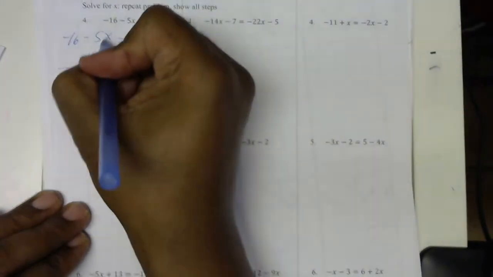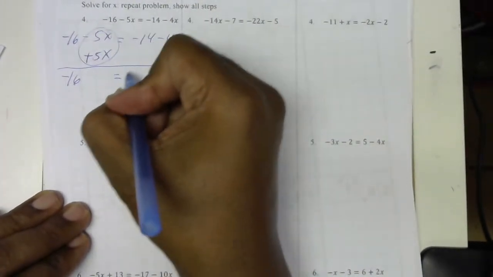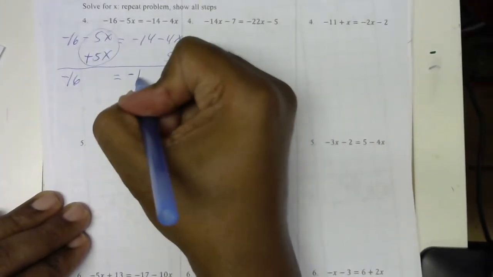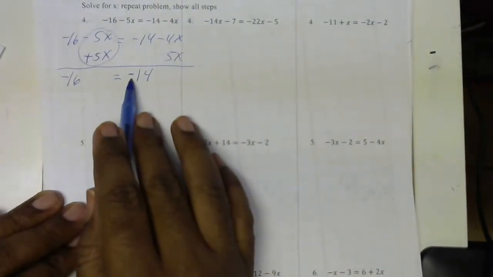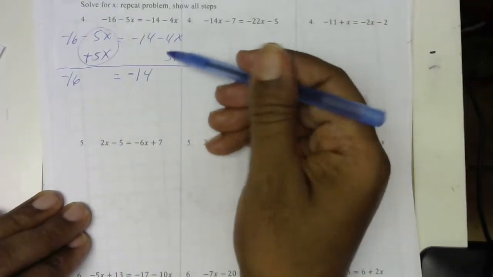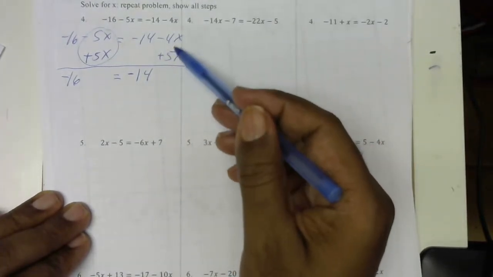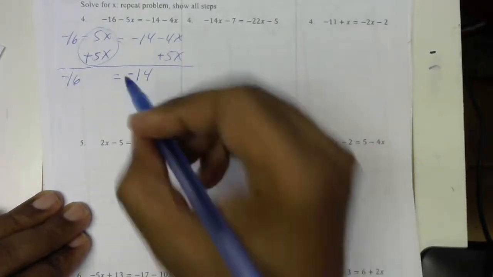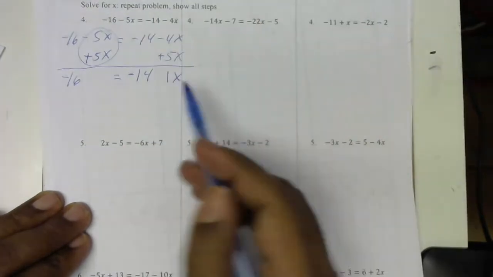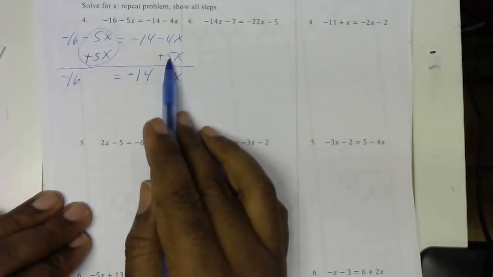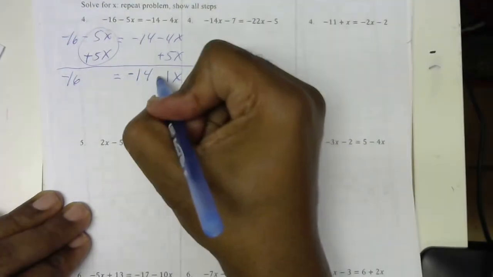Okay. So negative 16 comes down. These two go away. Equals comes down. The negative and the 14 come down. Don't forget the negative. And these are different signs. So different signs will subtract. So 5 take away 4 gives you 1x. And the bigger sign wins. So the bigger sign is on the 5, which is positive.